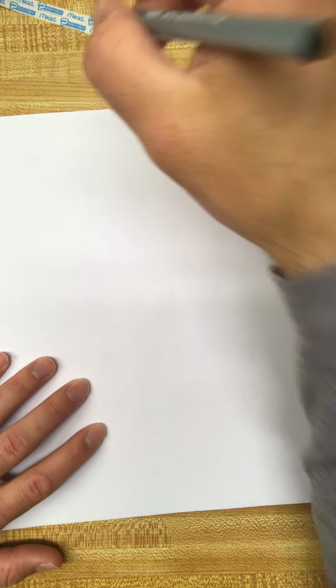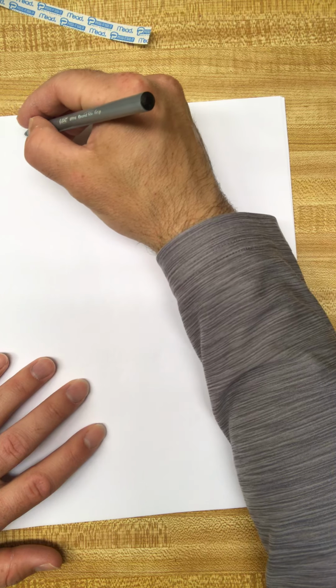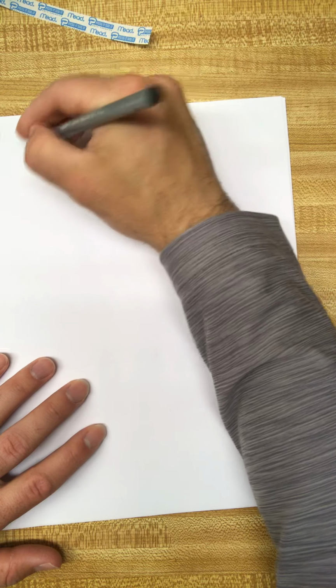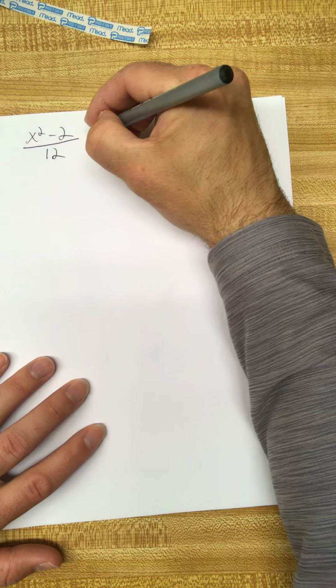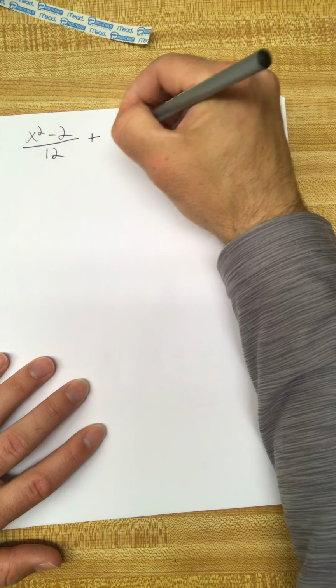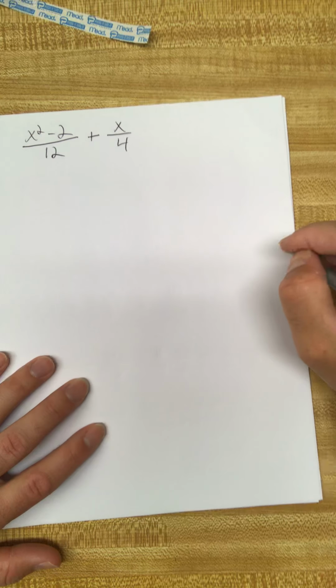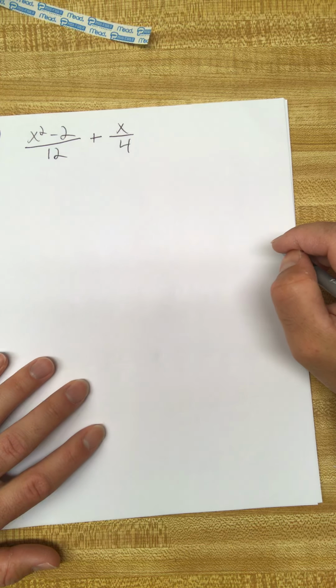All right, so next up then, x squared minus 2 divided by 12 plus x divided by 4.